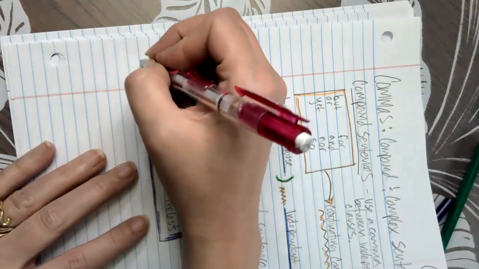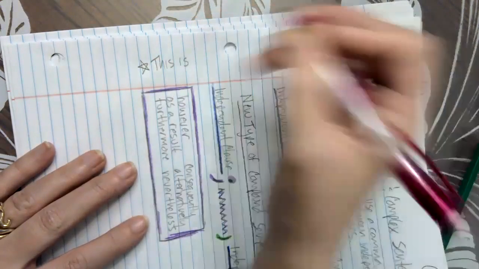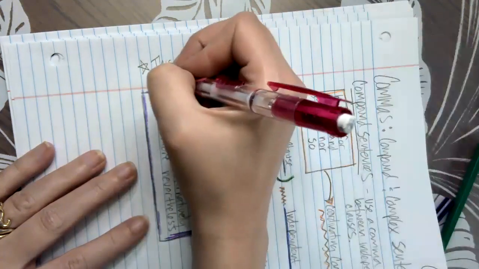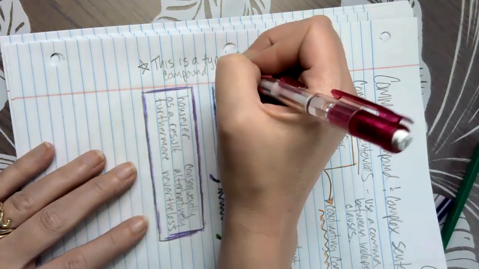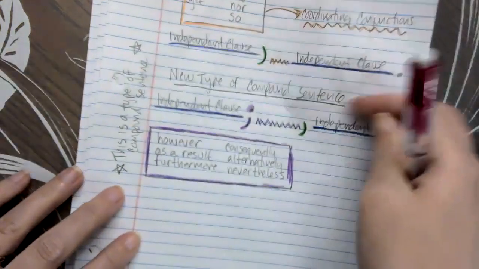Just as a reminder, we'll put a star and we'll write, this is a type of compound sentence. Okay, just as a quick reminder.